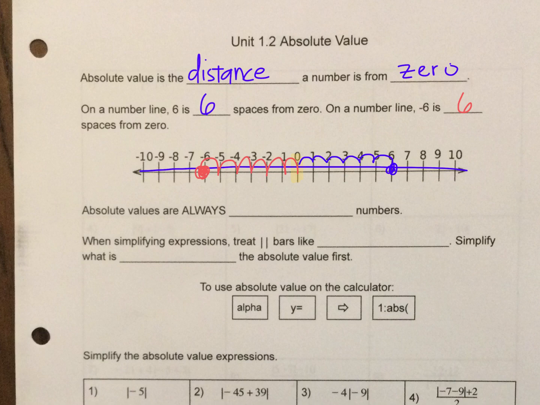But absolute value is always positive numbers, which means that negative 6 is 6 spaces from 0. 100 is 100 spaces from 0. Negative 80 is 80 spaces from 0. Your answer won't be negative. Even if you have a negative 80, it'll still be a positive 80 for your answer.